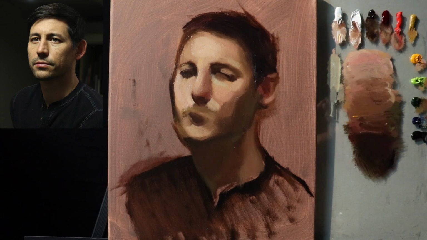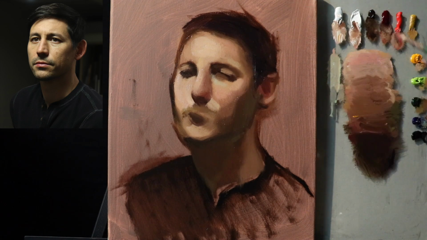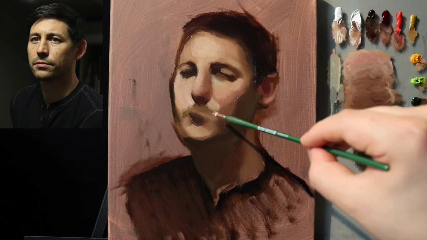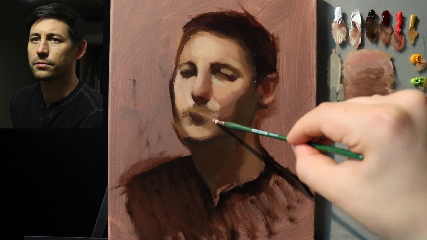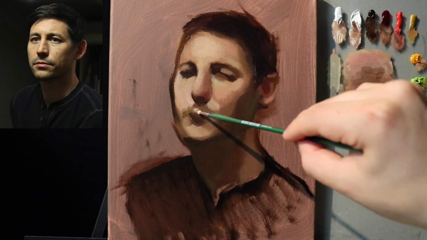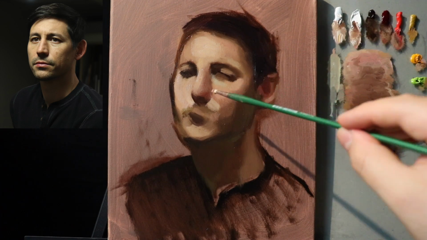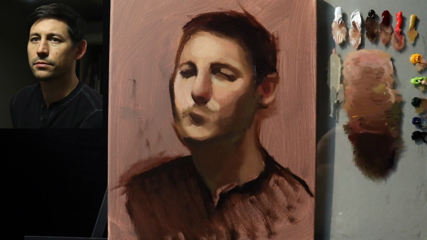Let's move up in the value scale. And there's even a little touch of light over there. And over here, there's a little bit of light for the upper lip. But I think it's a little bit cooler. So I'm going to put in some cadmium green. Titanium white.